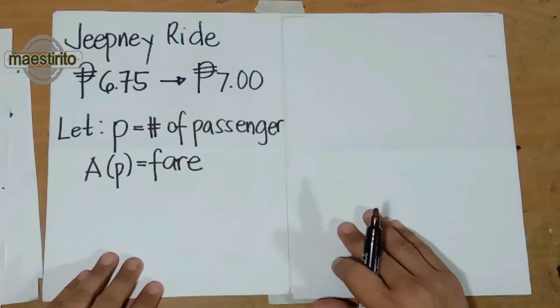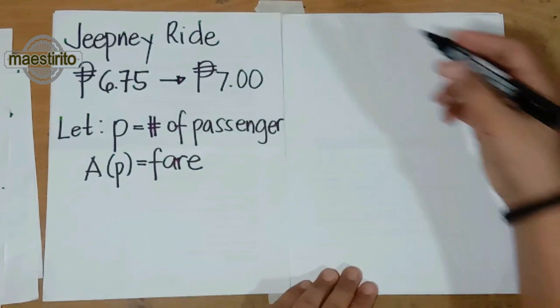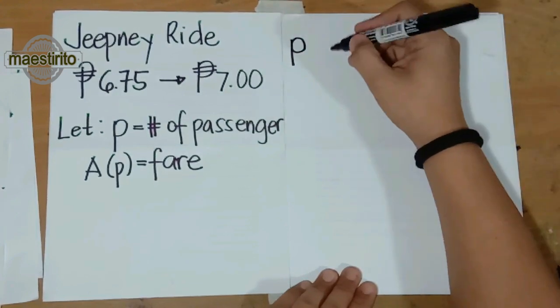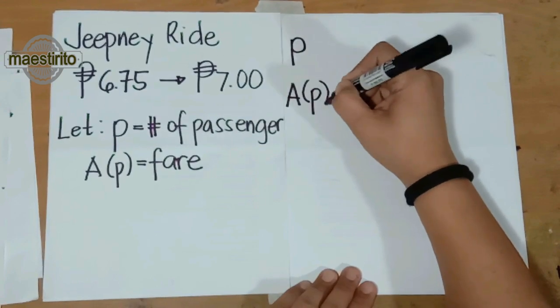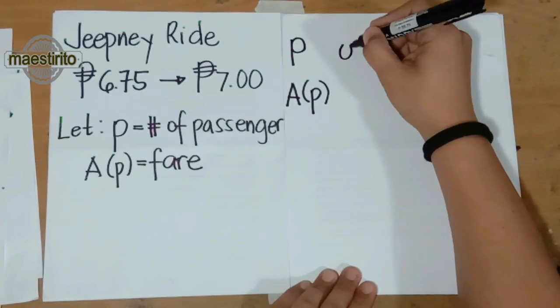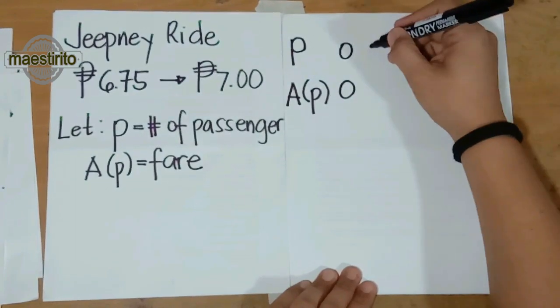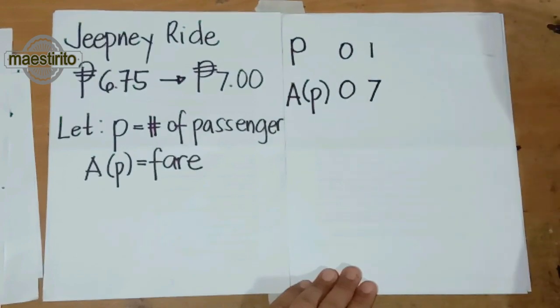Now, if you're going to construct a table of values, this is my P row, and this is my A(P) row. Of course, if there's 0 passengers, then there's 0 fare. For 1 passenger, that passenger will be paying 7 pesos.